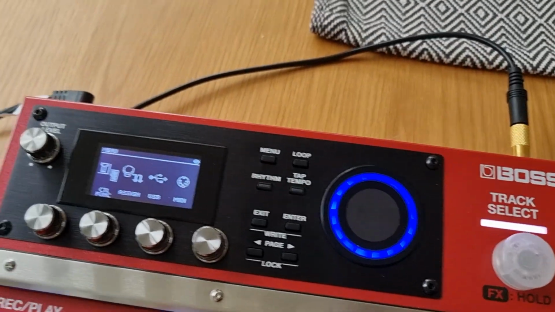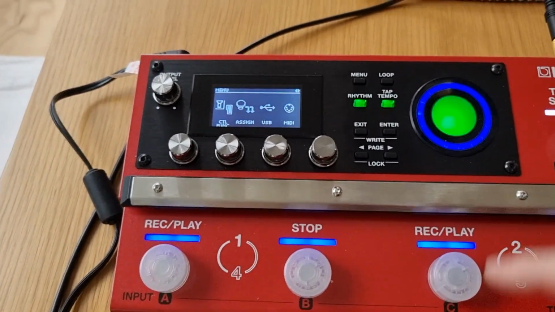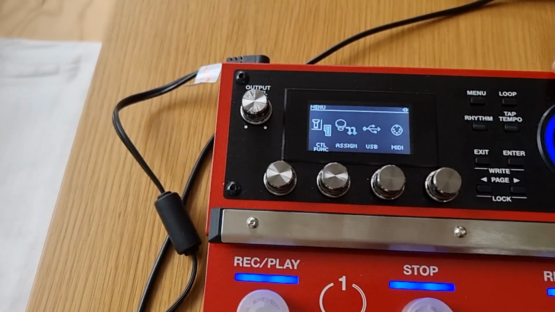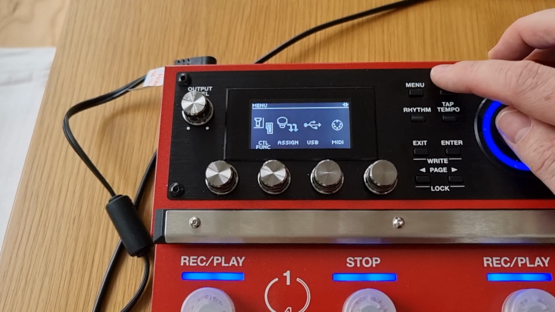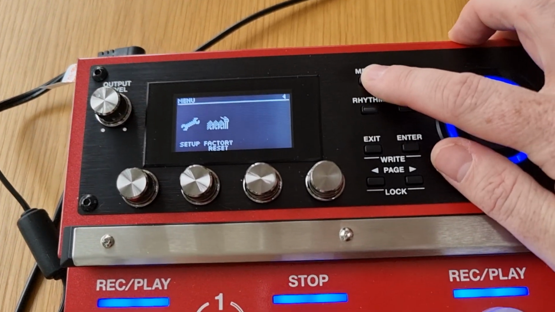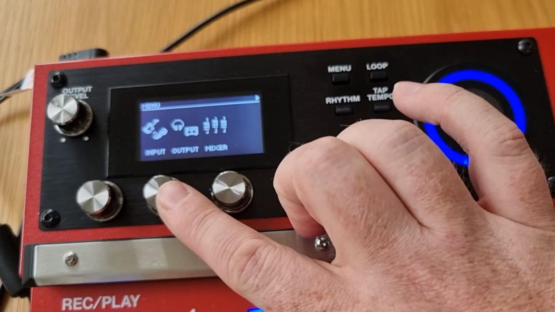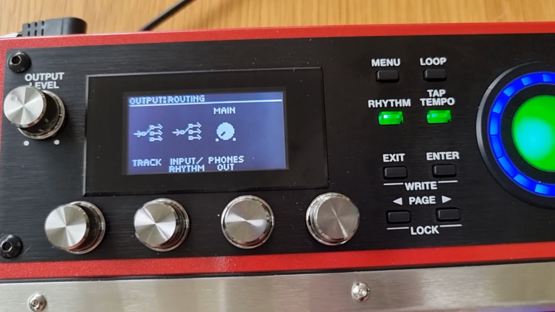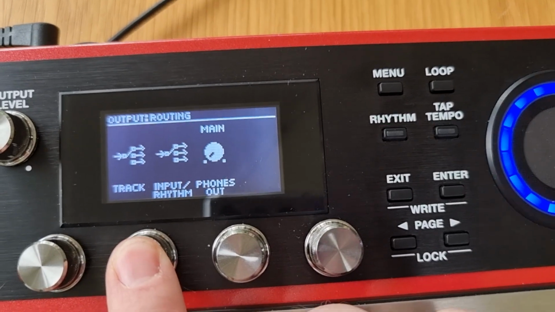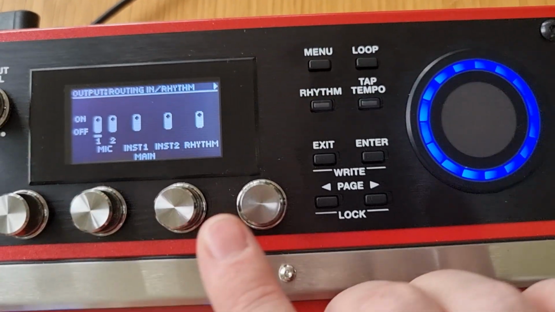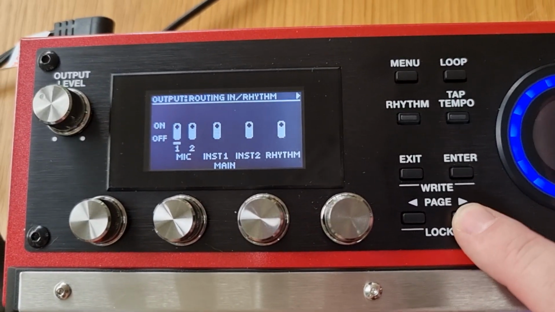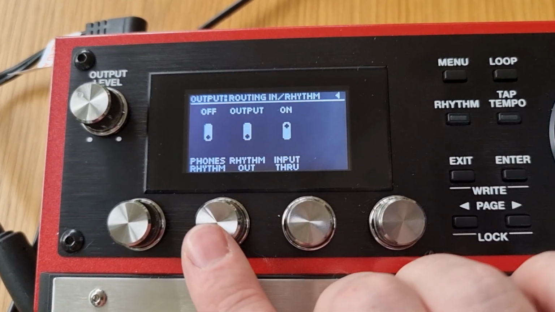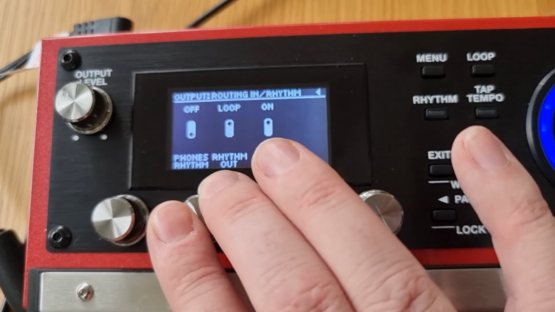What I need to make sure I do now is, because if I press record, it won't record the rhythm to the loop unless I tell it to. So the way to do that is, if we go to menu, and we go to output and then routing, and the second one along is input rhythm, and we select that one. I've got a few things I can change here, but if I go across all the way to the end, I've got an option that says rhythm out, and I want to toggle that to loop.